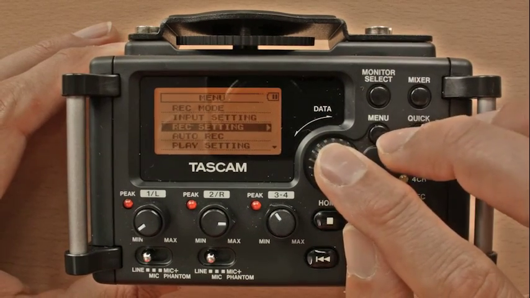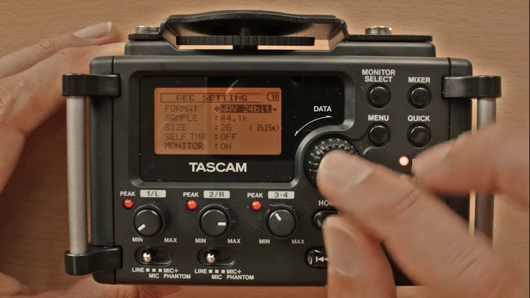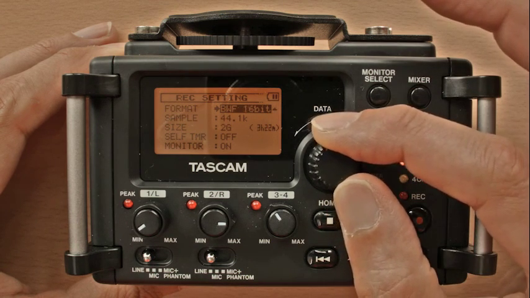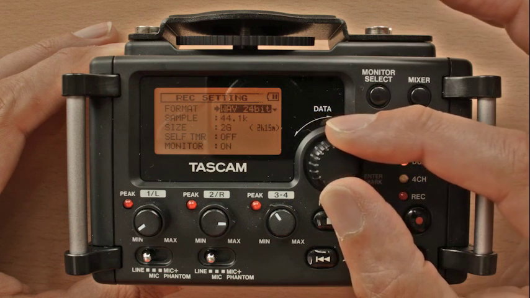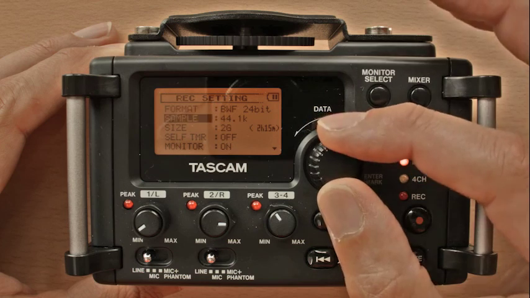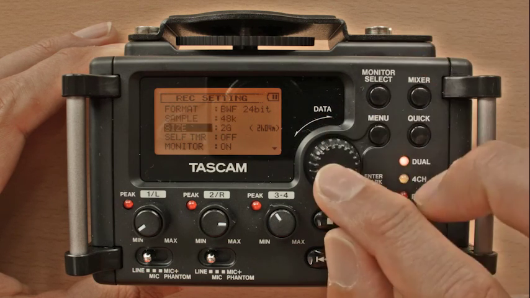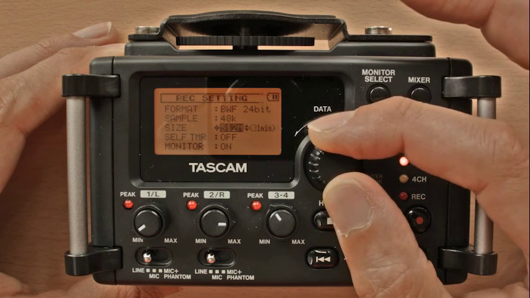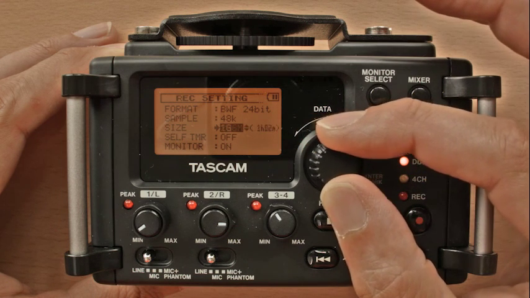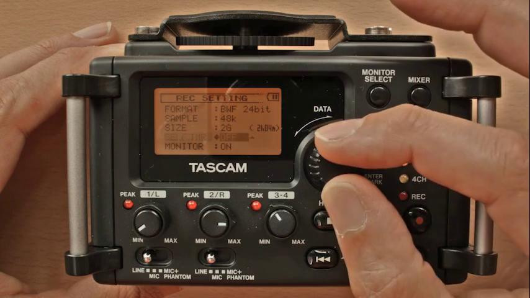Next we have record settings. Here you can set sample rate, bit depth and format. Use BWAV, 24-bit and 48 kHz as the standard. The size option is merely there to give you an indication on how much the chosen format will fill up an SD card of a given size, just as a reference.